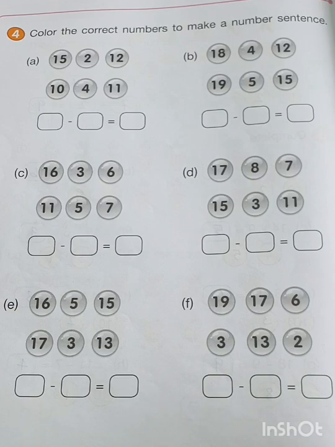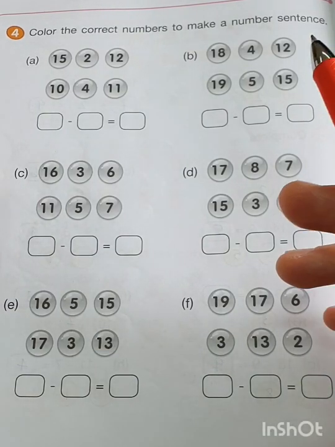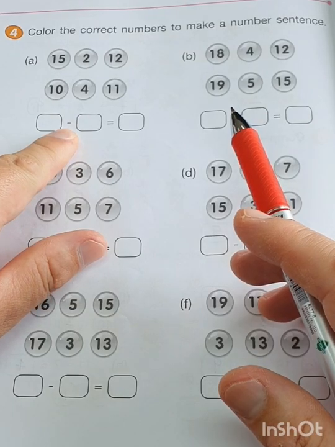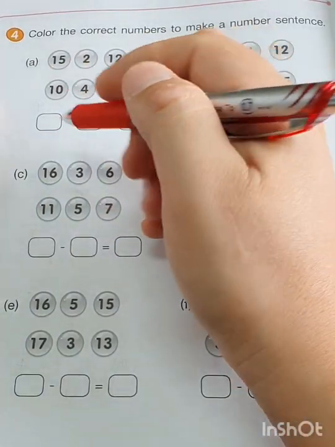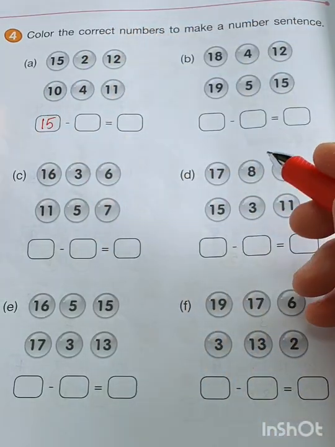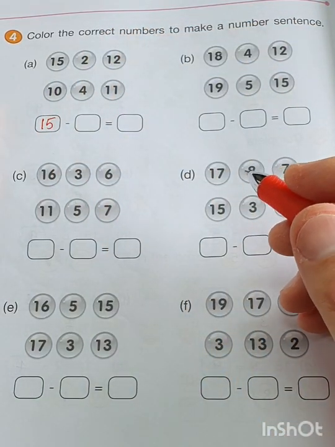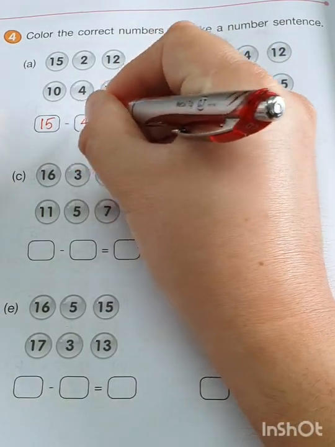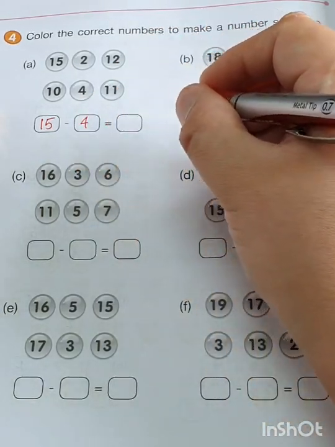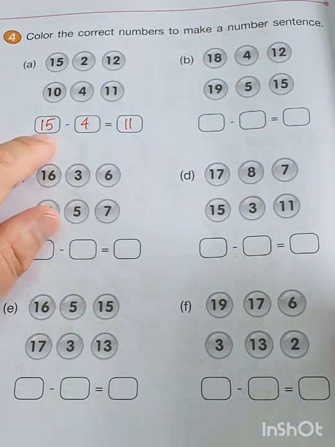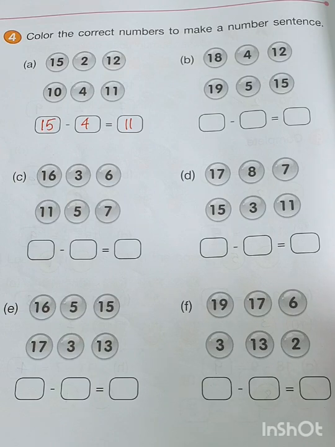Let's see. It's subtraction, as you know. So let's start with number 15. 15 minus what? Minus 4 maybe. And that will be 11. 15 minus 4 equals 11.